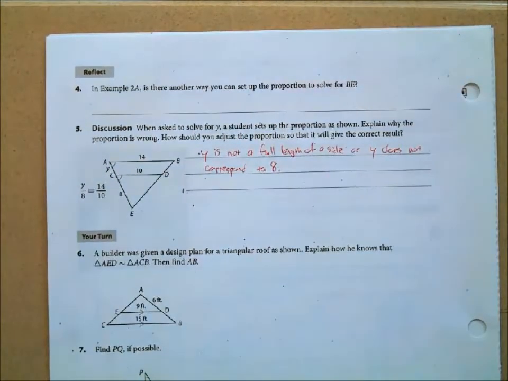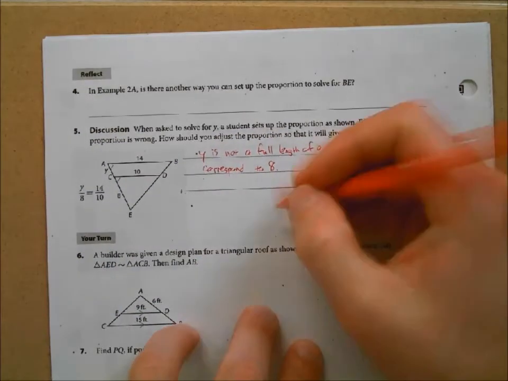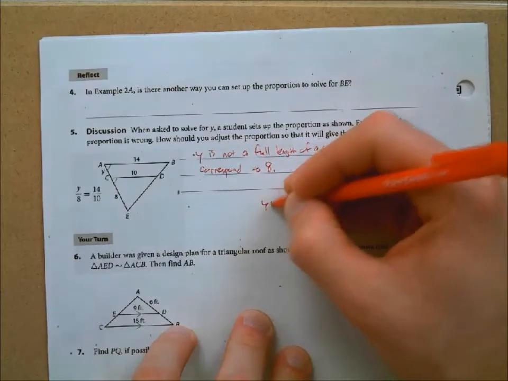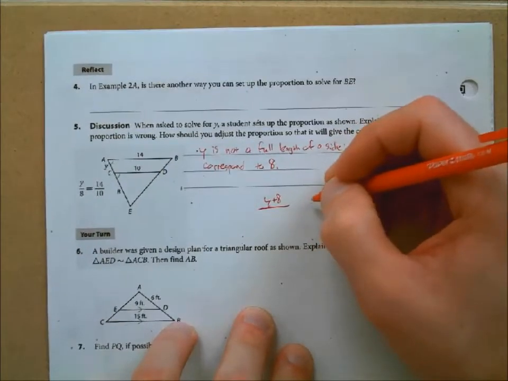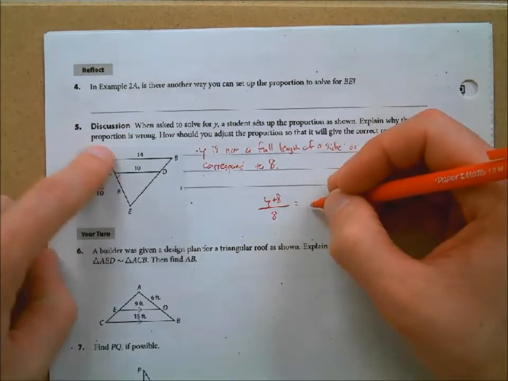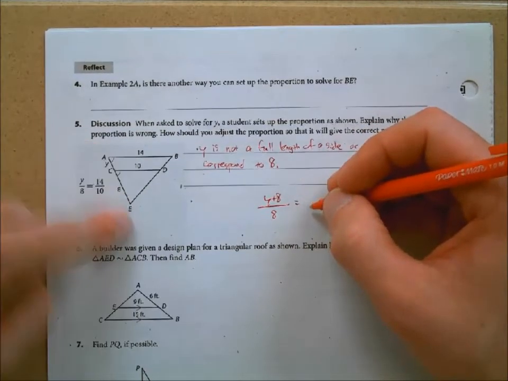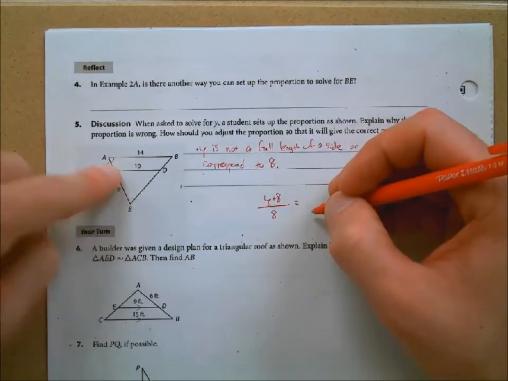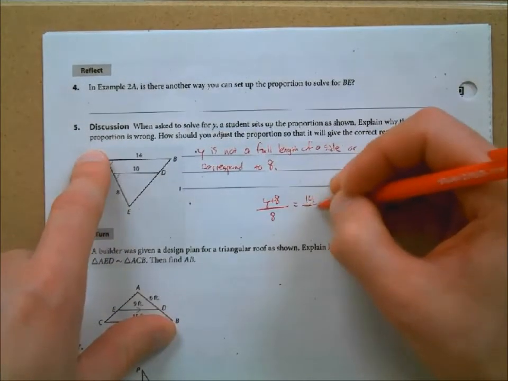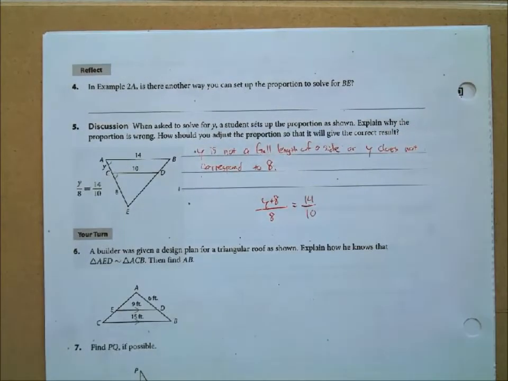What should the ratio actually be? Y plus 8 over, okay, yeah, so y plus 8, the full side of the big triangle, over 8, the full side of the smaller triangle, equals full side 14 of the big triangle over full side 10. Very good. Thank you, Emma. Exactly right. Okay. Questions on any of that?